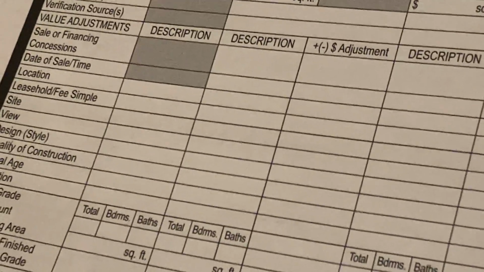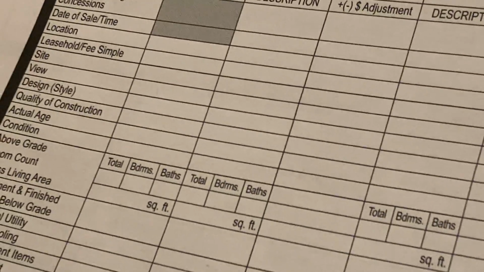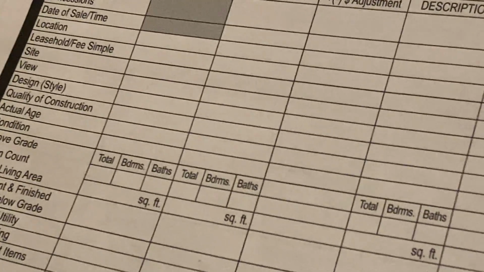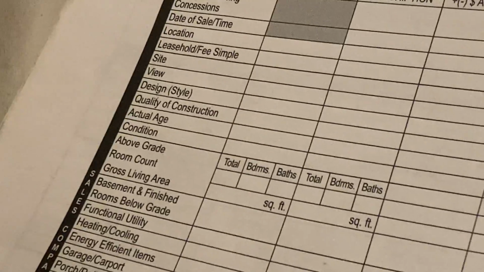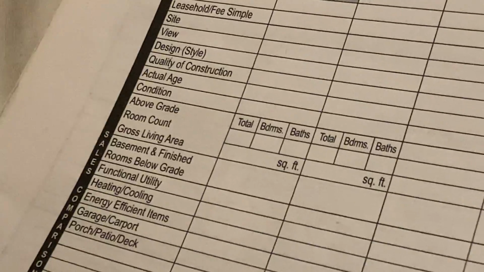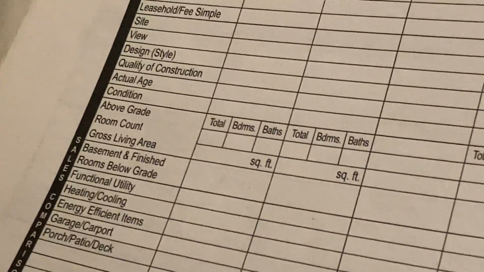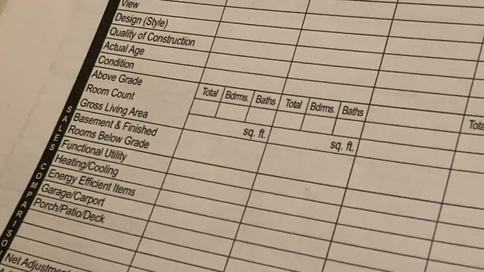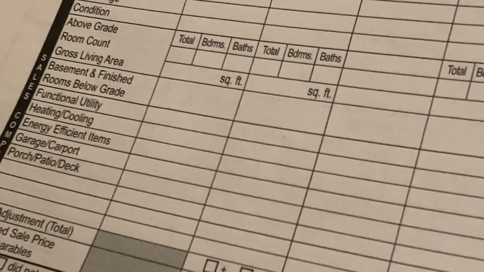Sales or financing concessions, date of sale / time, location, leasehold, fee simple, site, view, design, quality of construction, actual age, condition, above grade, room count, gross living area.